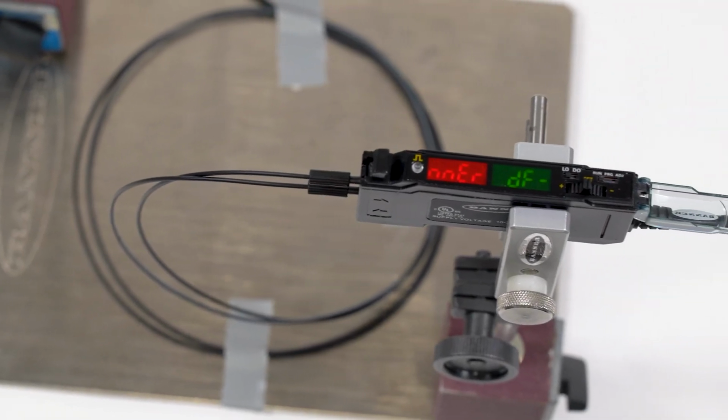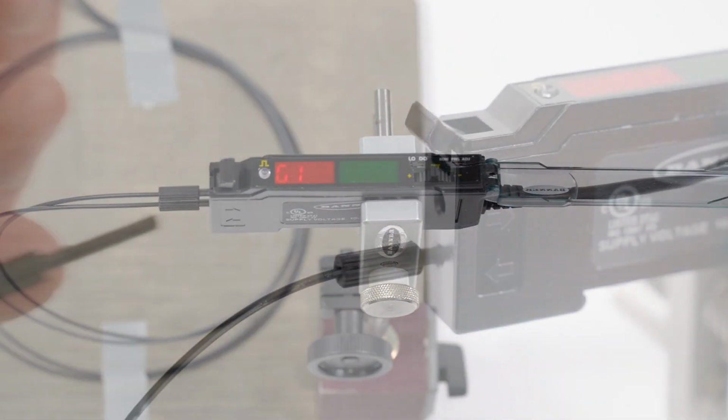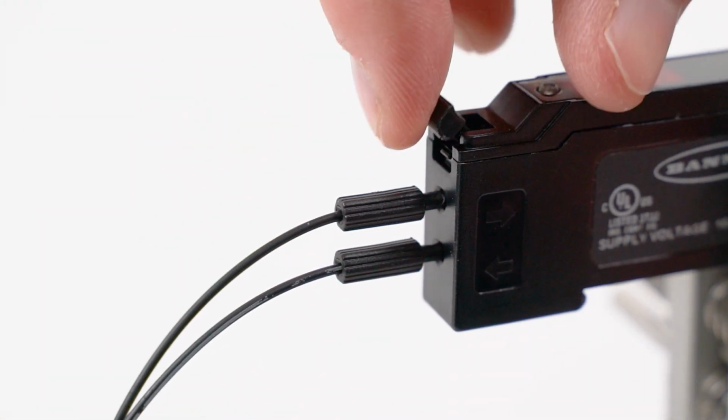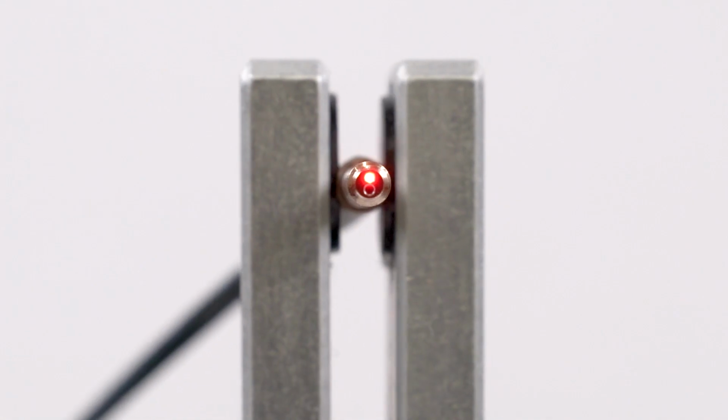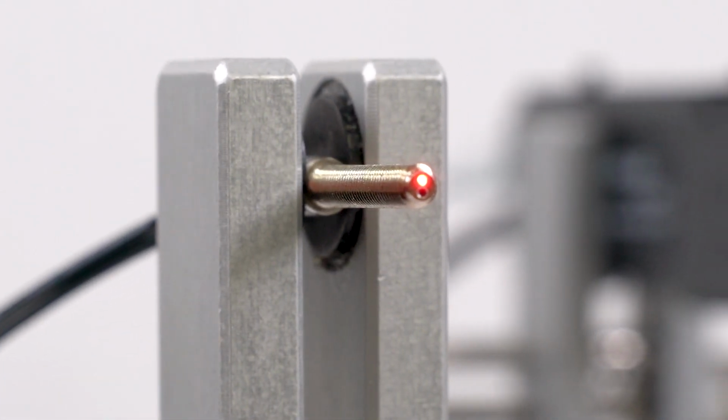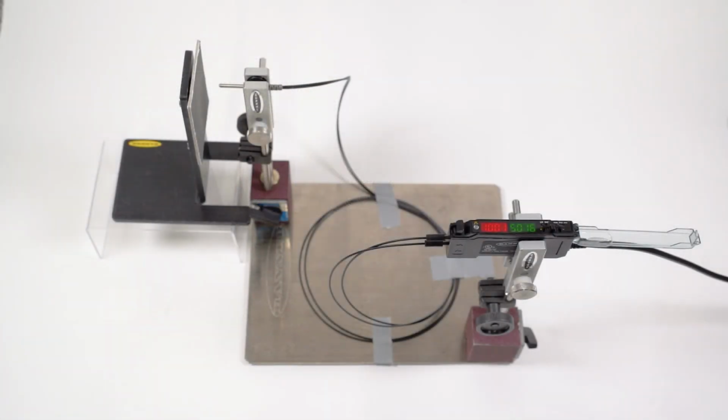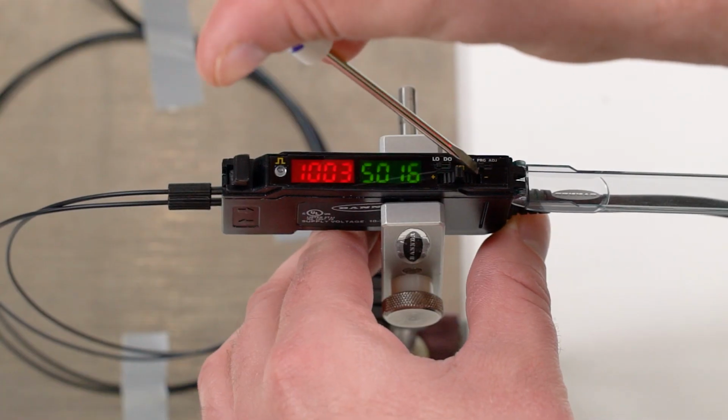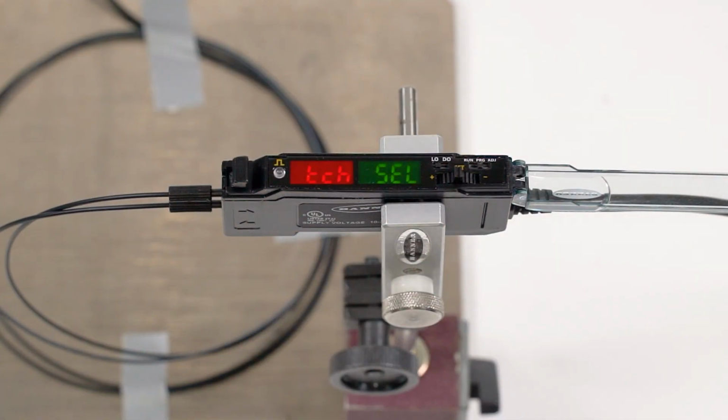Welcome to a short how-to video that will cover the basics of setting up the light set function of the DF-G Fiber Optic Amplifier from Banner Engineering. To begin, move the mode switch to PRG to access the Program Mode menu.